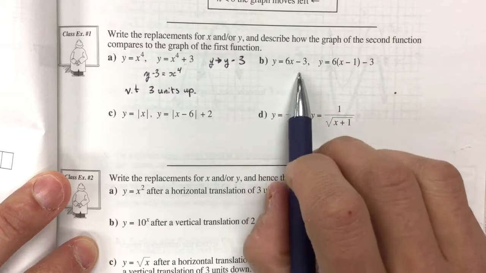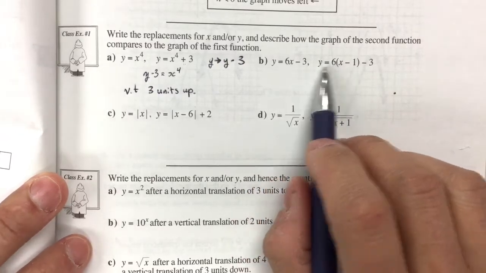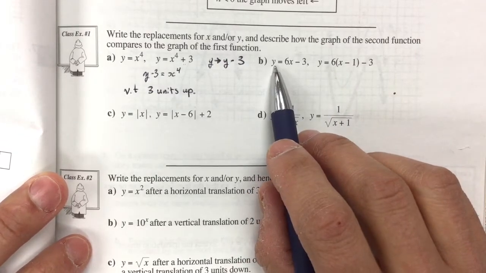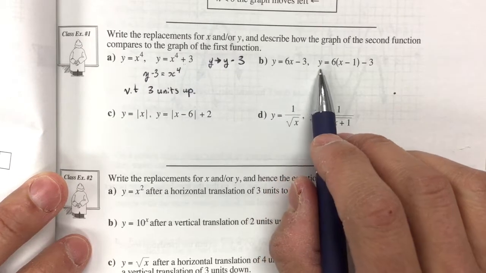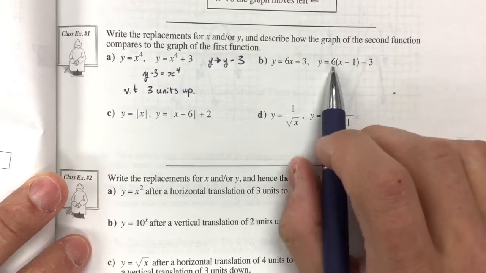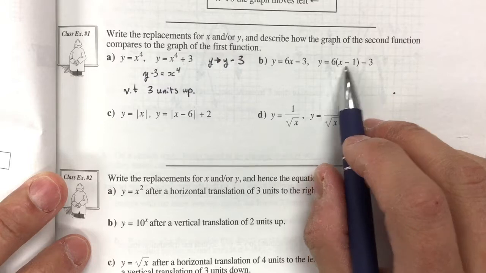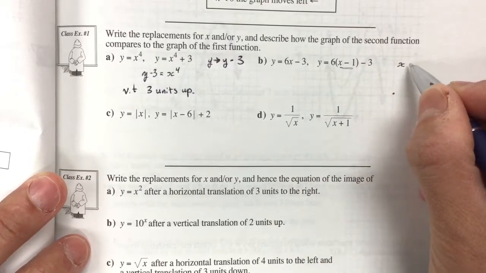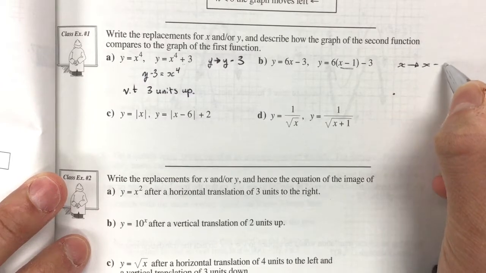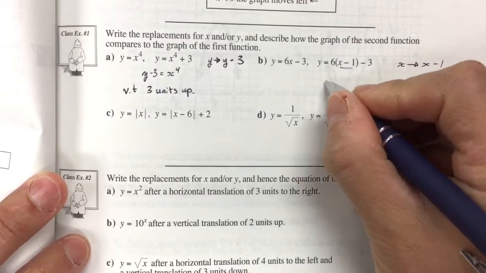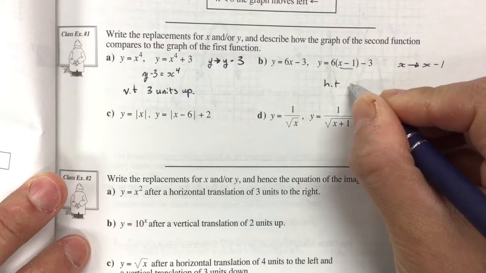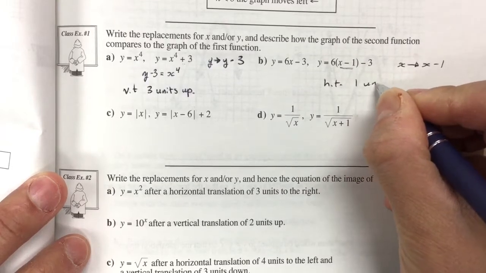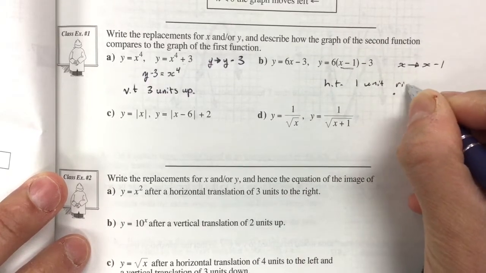If I look at this translation, my original function is y is equal to 6x minus 3, and I'm changing my function to 6 times x minus 1 minus 3. And so now the only thing that's happening is my x values are being mapped to x minus 1. This is going to result in a horizontal translation, 1 unit right.